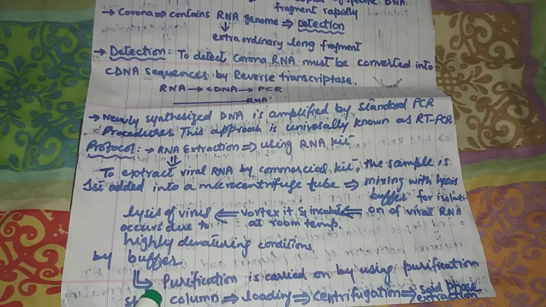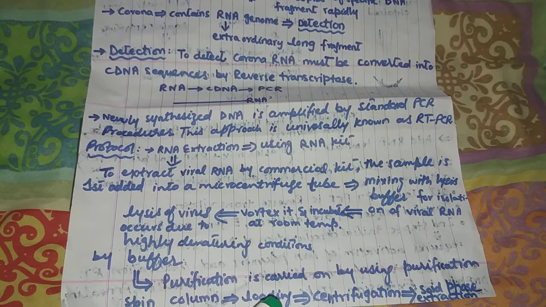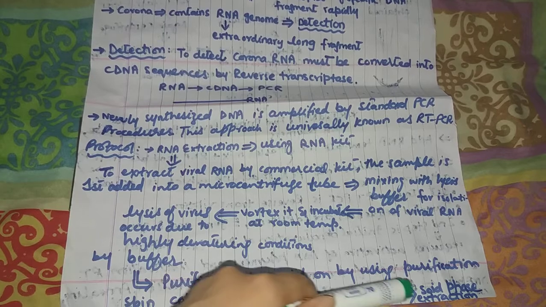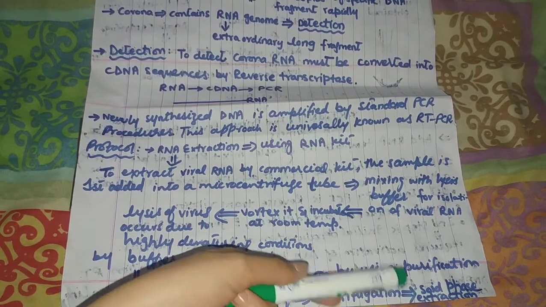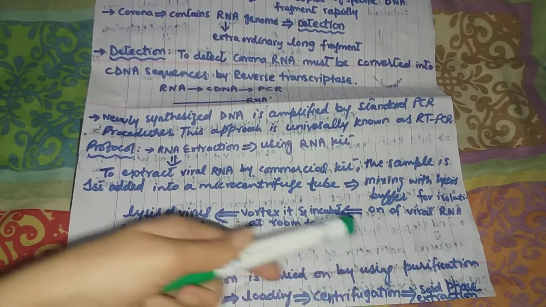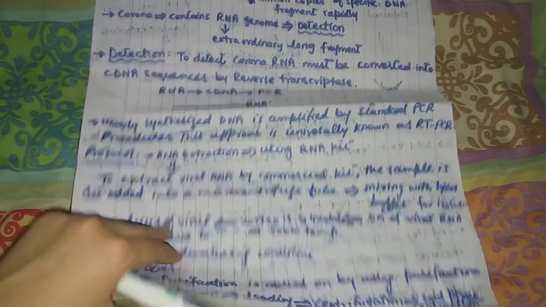After this lysis, the next step is purification, which is carried out using a purification spin column. We load it, then we go for centrifugation, and then we go for solid phase extraction. Why are we calling this solid phase extraction?